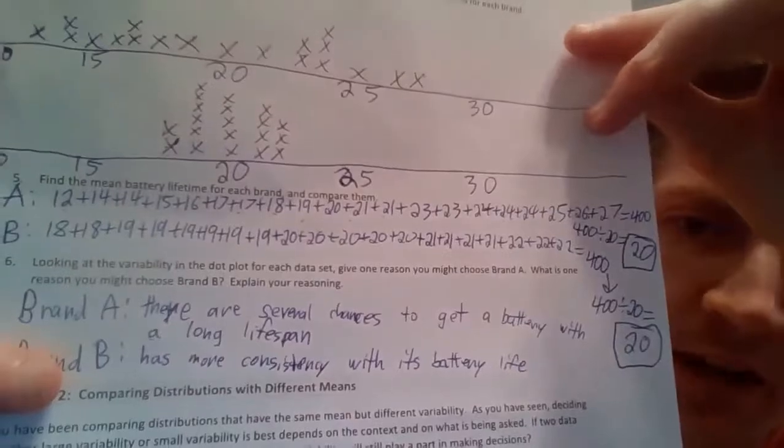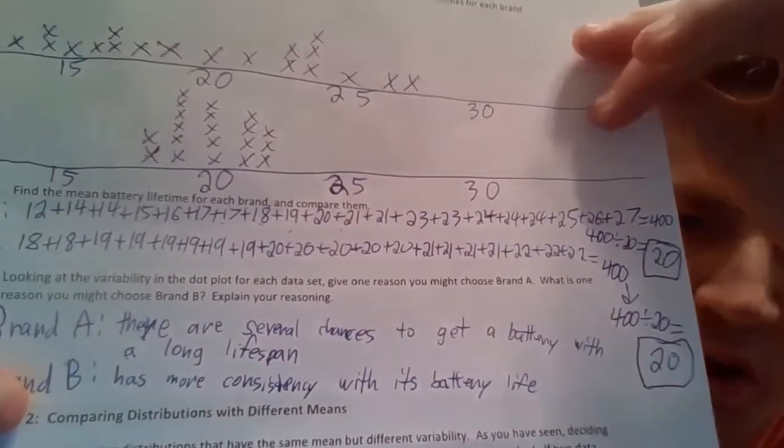So there's B. We're going to explain B. It has more consistency with its battery life.